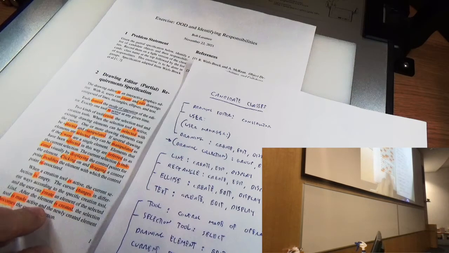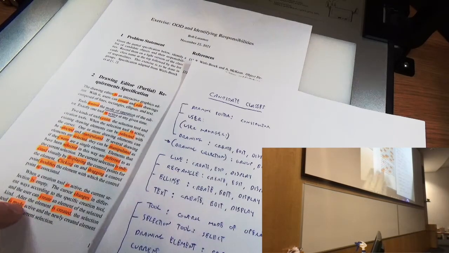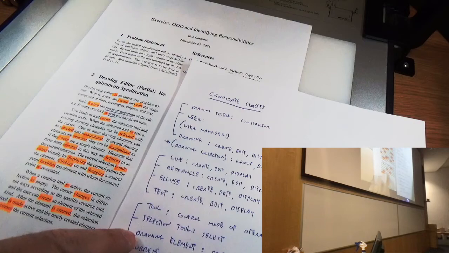The selection tool is made active. For me, that implies that the cursor can control which tool is active, right? But after the constructor of the element, drawing element, the selection tool is made active, right?